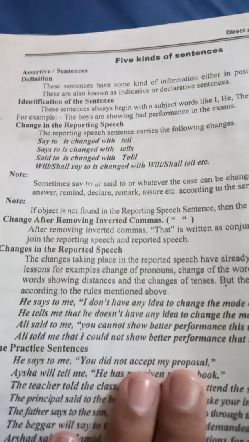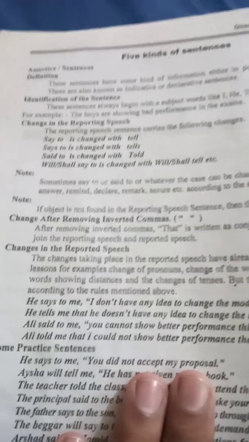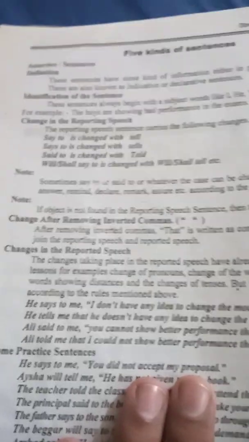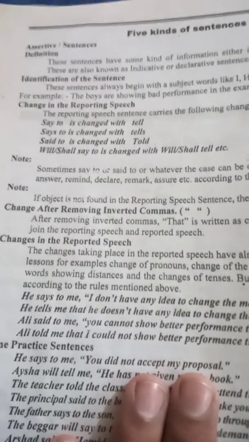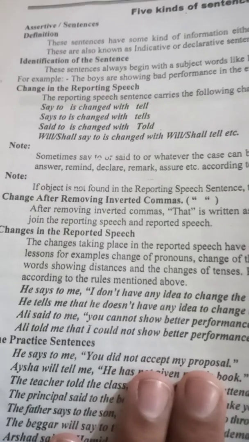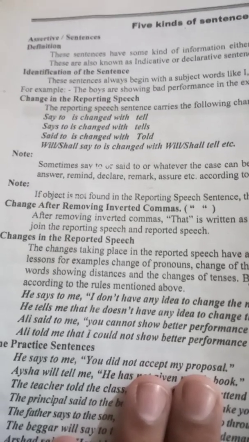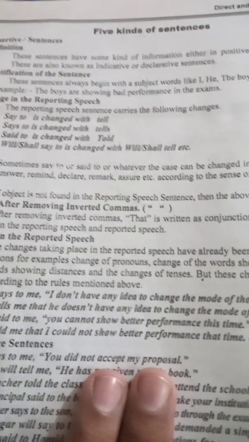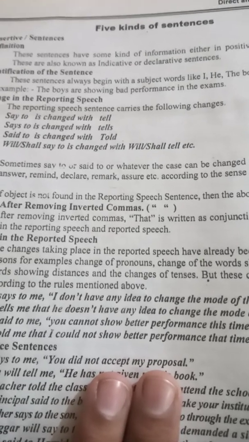Students, we were doing direct and indirect speech or narration. We have done some rules of narration: change of pronoun, change of tenses and change of words. You have already gone through the list of pronouns, list of words and some rules in terms of tenses change. Today we are going to do a very important thing for narration, 5 kinds of sentences.